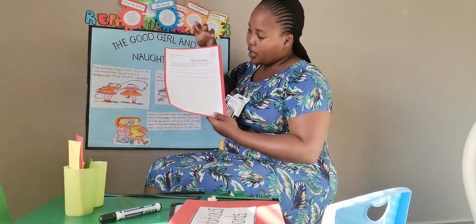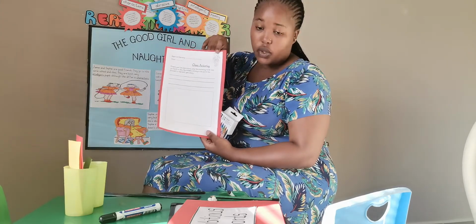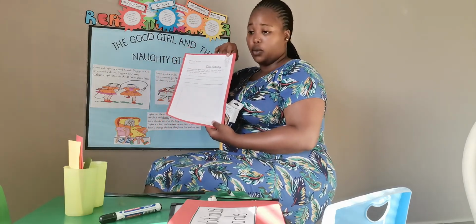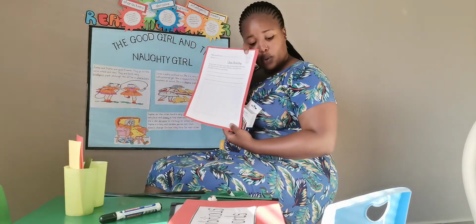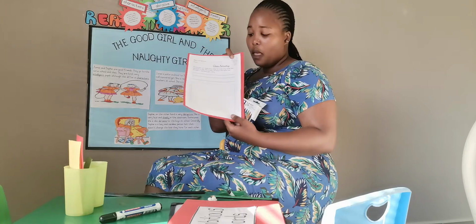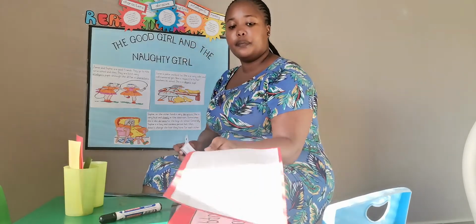I have also provided a small girl picture here. You can also color in it if you want to. So if you finish your work earlier, you are welcome to color in this little picture that is provided. Okay.